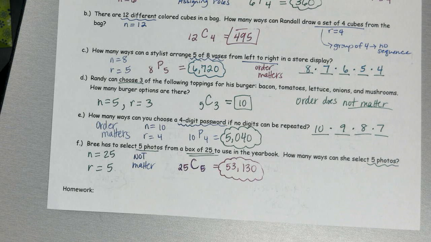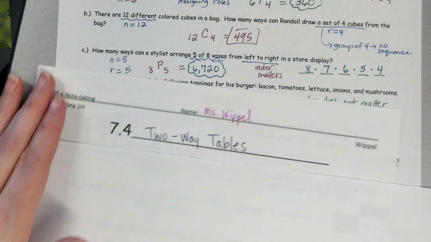Okay, so let's do, I gave you guys a 7.4. So like I said, these sections are short, so we're going to do part of 7.4 today, and then we'll finish it tomorrow. So I chose 7.4 because it was also short.